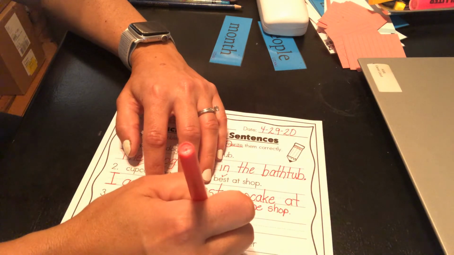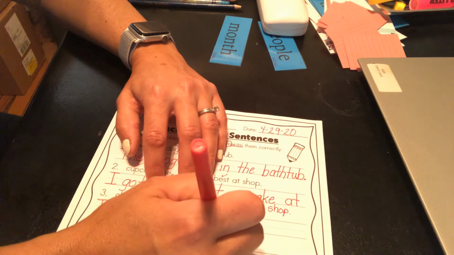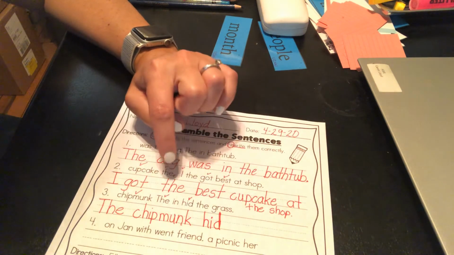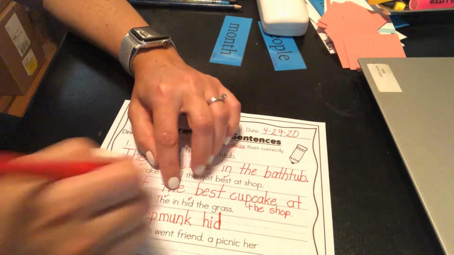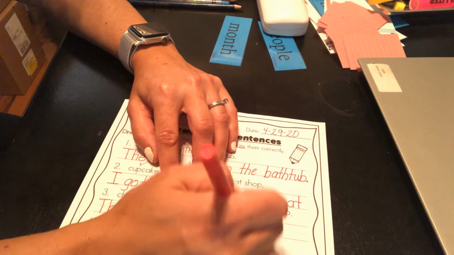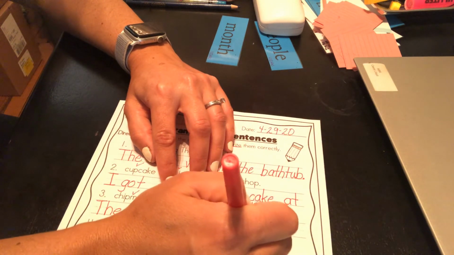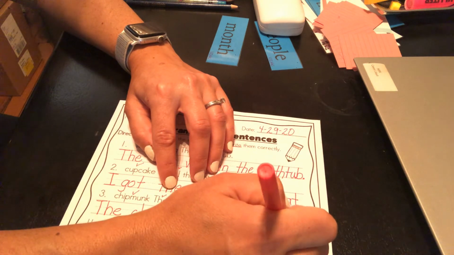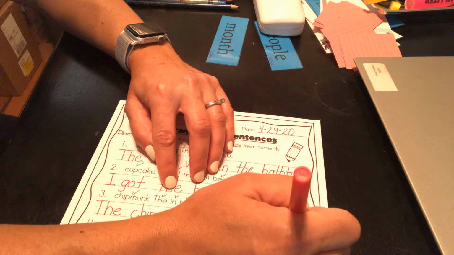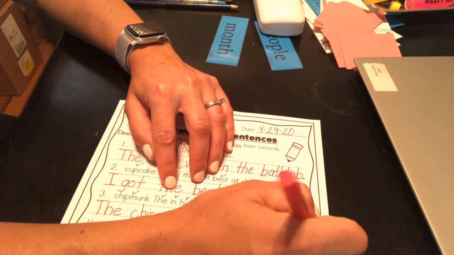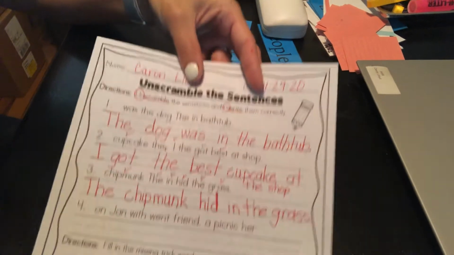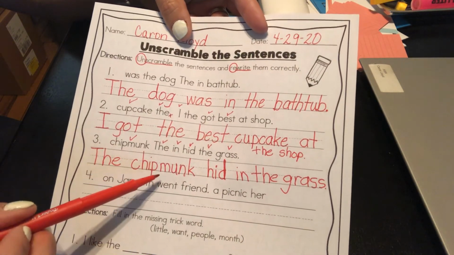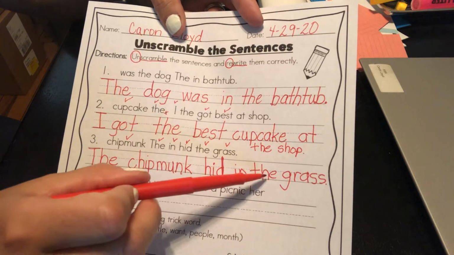Gonna go ahead and put my verb next. That's my action. What was the chipmunk doing? It was hiding. But when it happened already in the past, we changed that to hid. The chipmunk hid in the grass. I'm going to show you this in a second, because you can't see with my hands in the way. So there, I'll read it. The chipmunk hid in the grass.